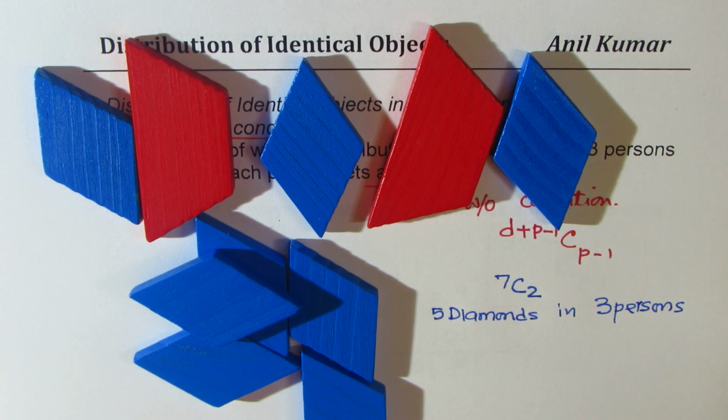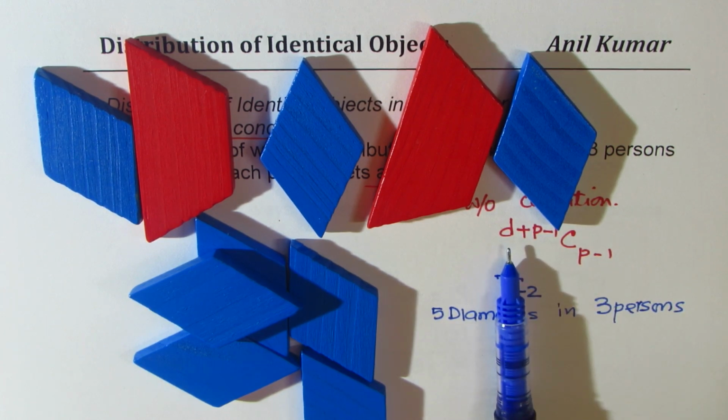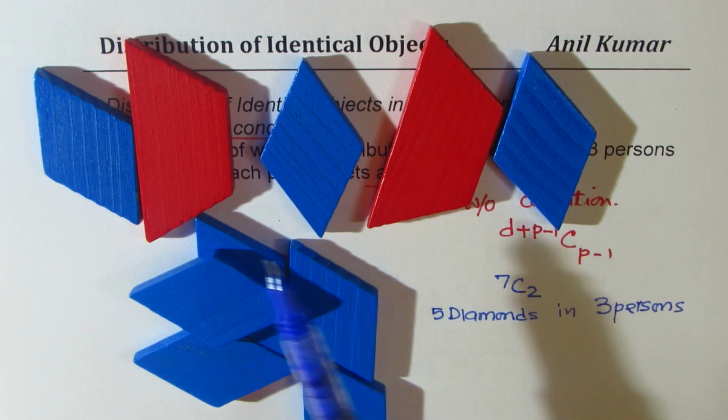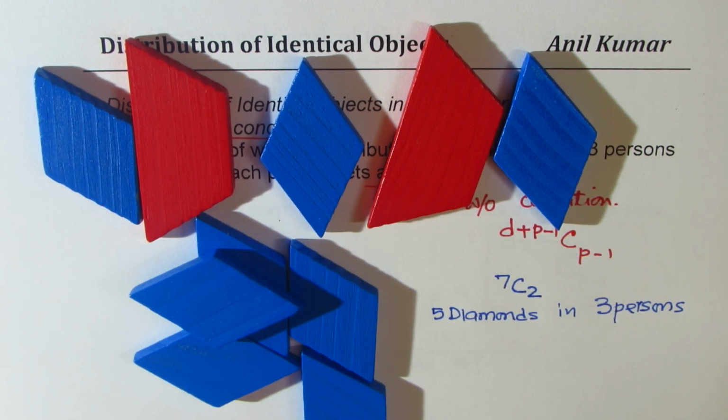So that is how we can apply the formula, which we just derived, to improvise the conditional cases also. Do you understand this part? That's the beauty of it, correct? So we'll only work with one formula, which is number of diamonds plus number of persons minus 1, because the minus 1 is the columns which divide into 3 different groups. In this case, it should be 2 columns, correct?